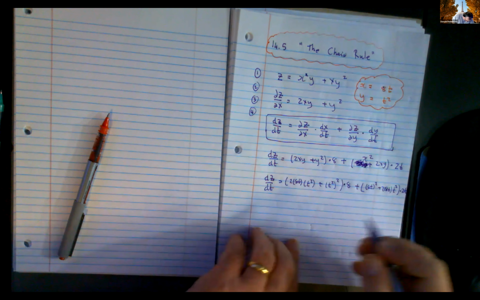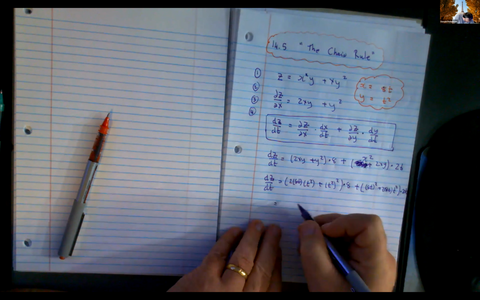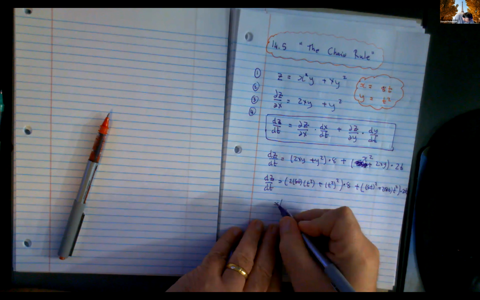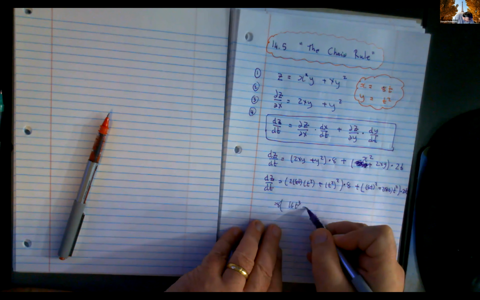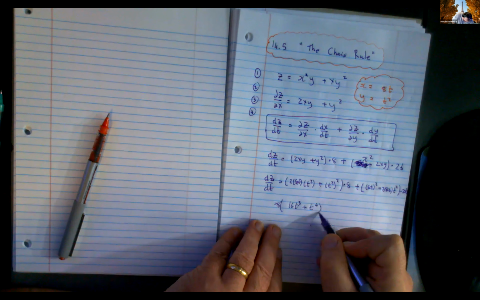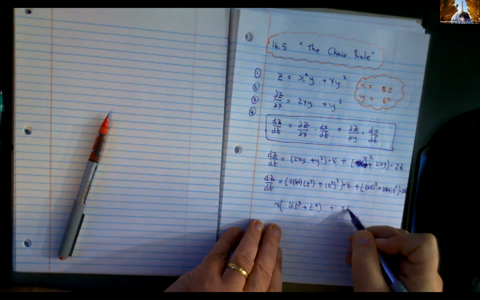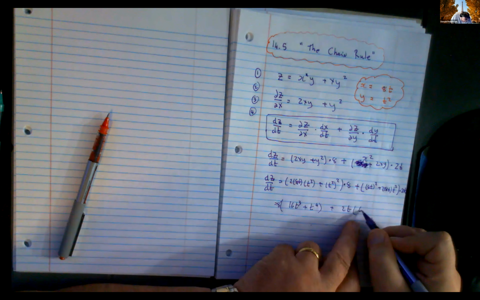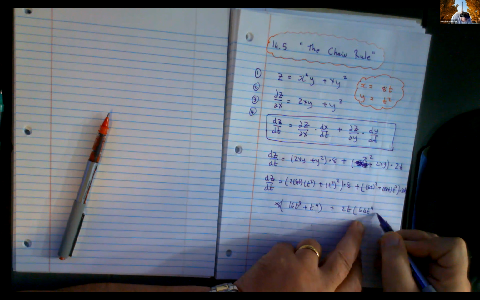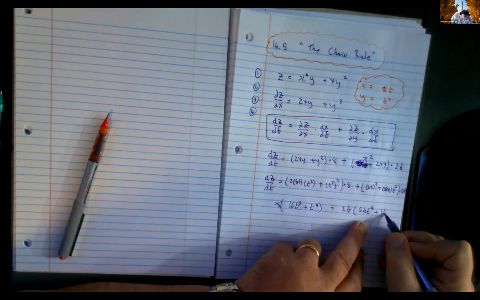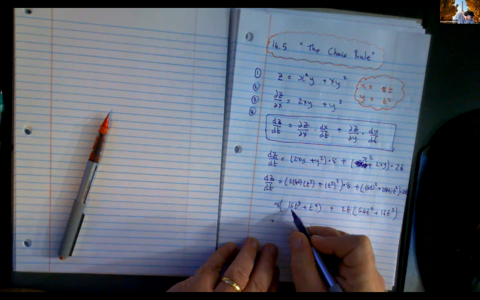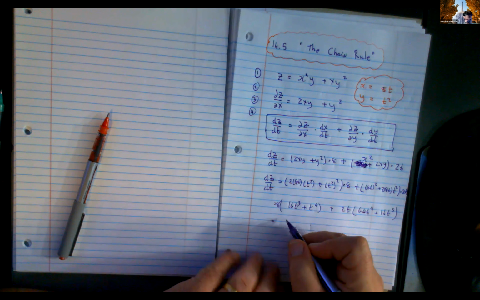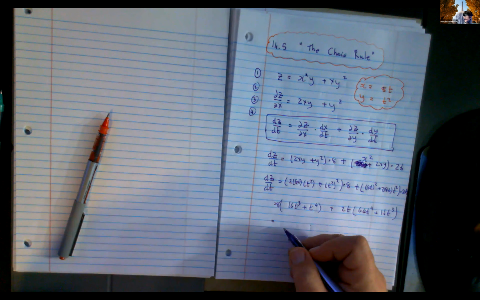And good grief, that's a mess, but here it goes. 8 at the front, 16t cubed plus t to the 4. I'll stick a 2t at the front here, and that's 64t to the 4 plus 16t cubed. Then I'll add 80 and 48. Good grief. 48 and 80, 128.